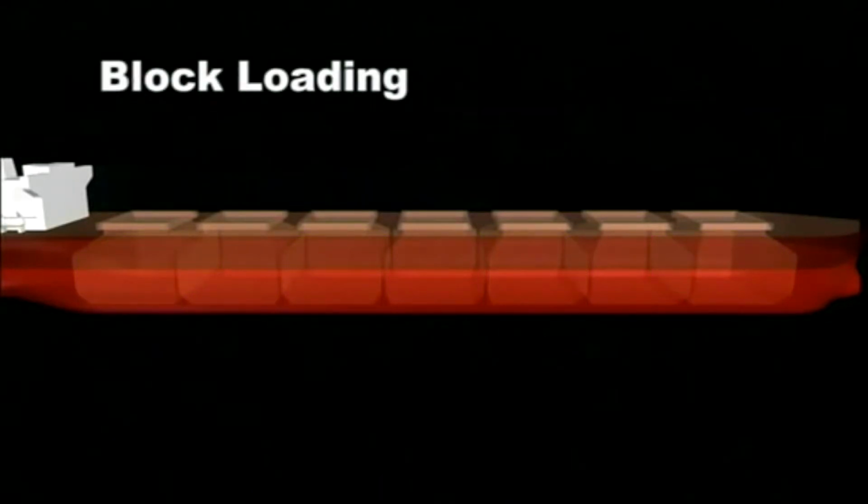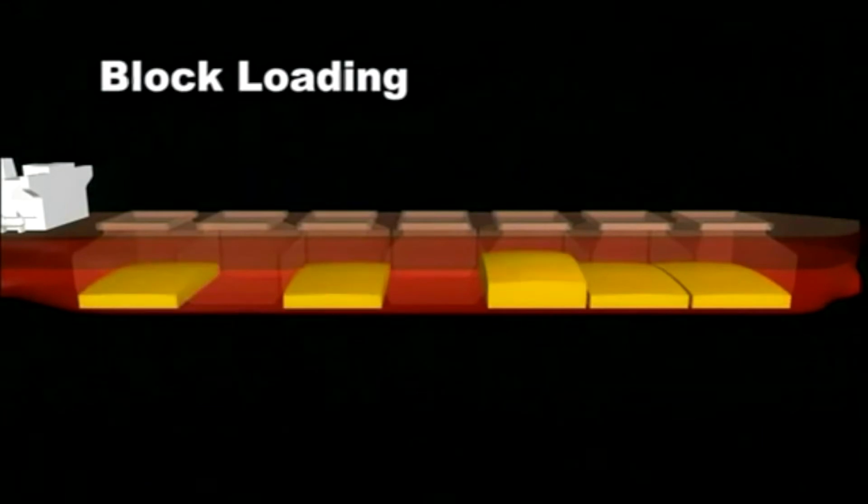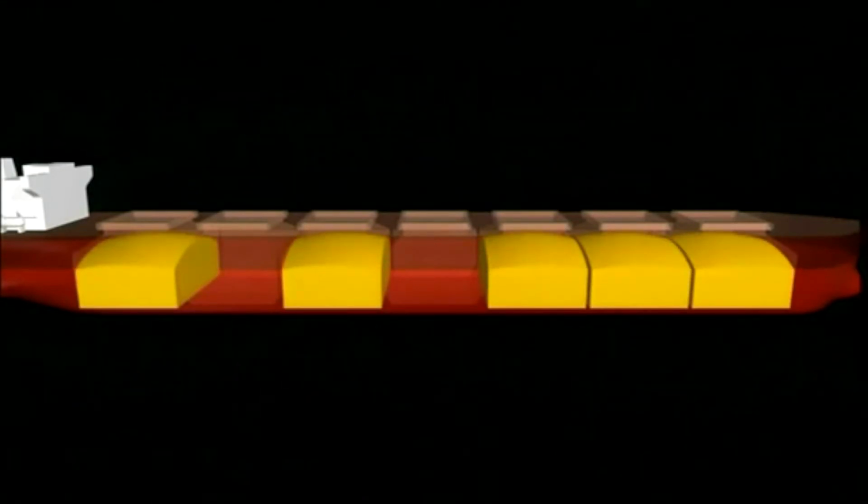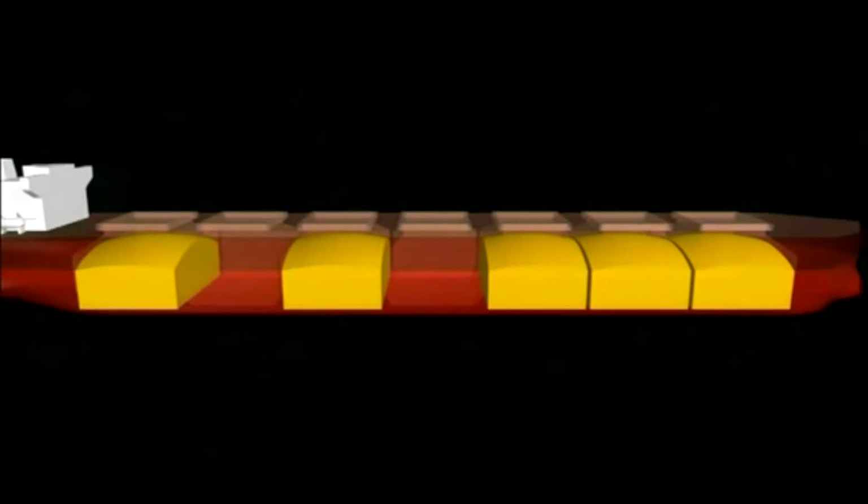Block loading is where cargo is loaded in two or more adjacent holds, with neighboring holds remaining empty. This method is often adopted when the ship is part loaded or carrying more than one commodity. It requires approved conditions as specified in the loading manual. And to avoid overstressing the hull structure, careful consideration should be given to the amount of cargo loaded in each hold and to the sailing draft.